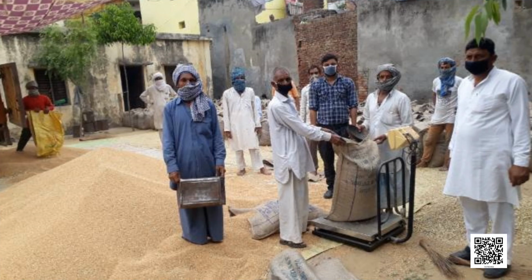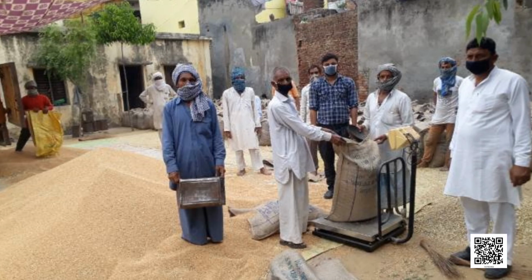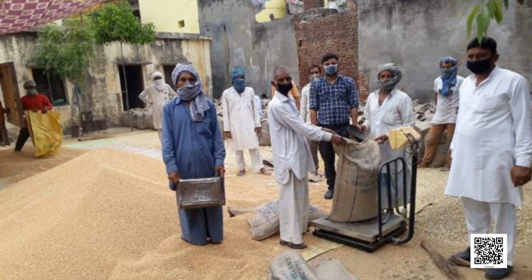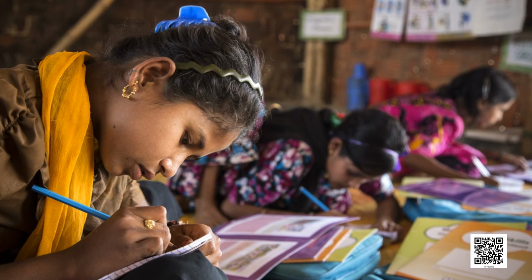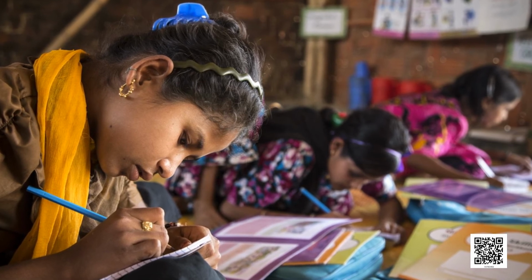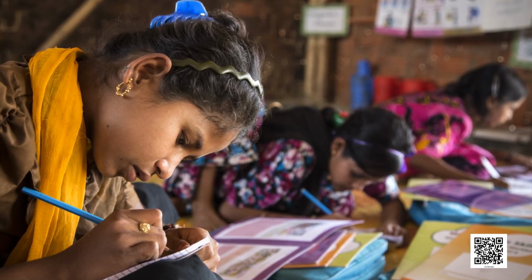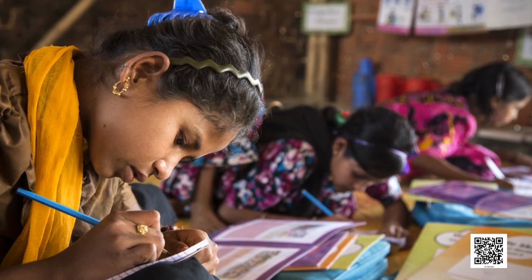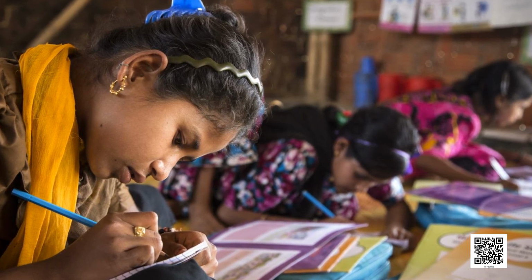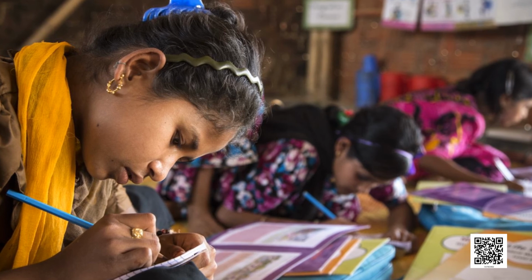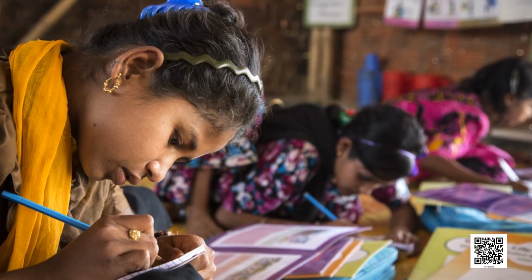There are a large number of activities which are the primary responsibility of the government. The government must spend on these. Providing health and education facilities for all is one example. Running proper schools and providing quality education, particularly elementary education, is the duty of the government.